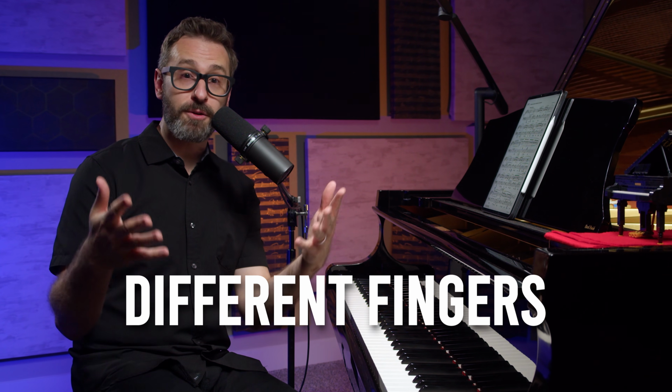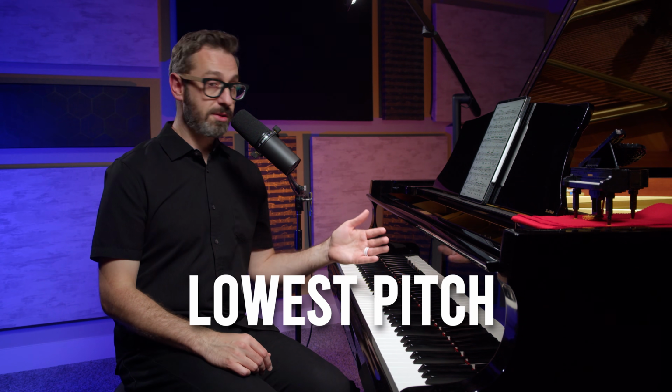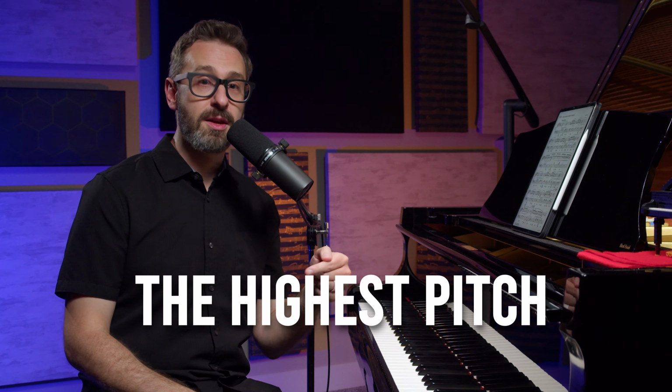Now, you might find it helpful to aim for one of the fingers that needs to play, not all three or however many you have in your excerpt. So try out and experiment with thinking about different fingers. For some of you, aiming for 5 or the lowest pitch in the chord that you need to play is going to be the most helpful. For others of you, aiming for the thumb or the highest pitch is going to be the most helpful. So experiment with those two.